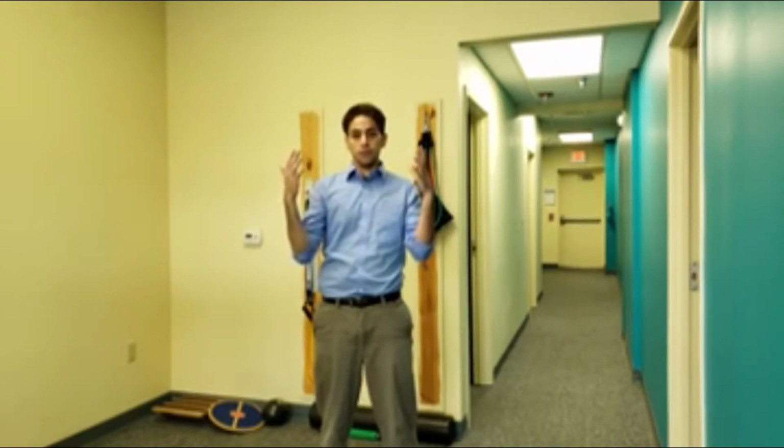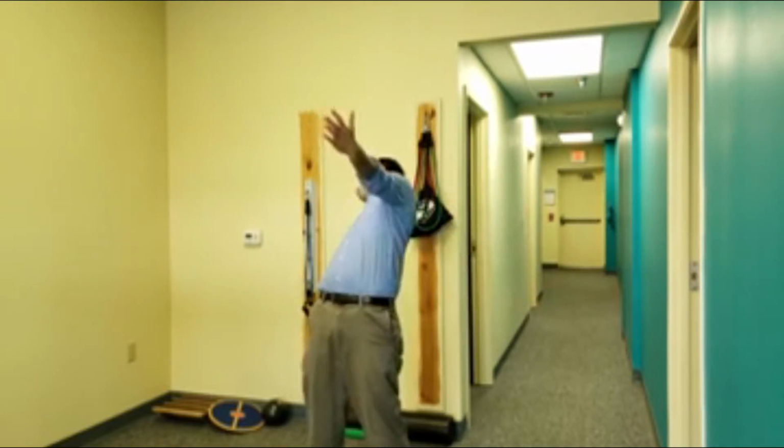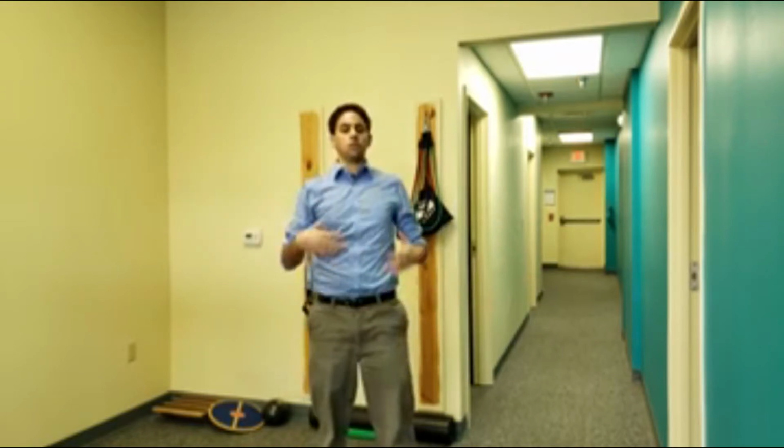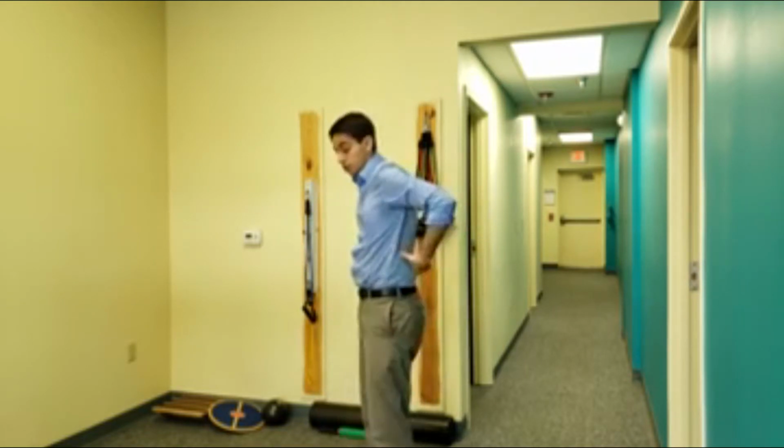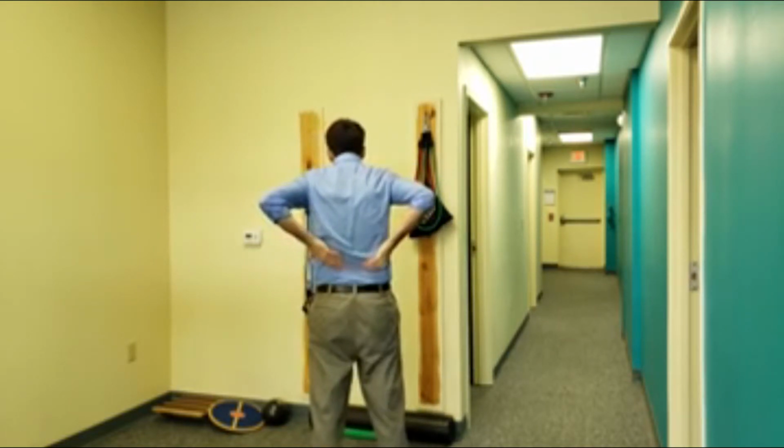Next, what we have is called extension and rotation test. You're just going to put your hands at your side, lean back, and rotate. Of course, be careful not to hurt yourself. But when you do this, if you experience pain, that likely indicates more of a joint dysfunction, pain coming from the joint. And then finally, and the easiest, you're just going to palpate or just feel the low back musculature.